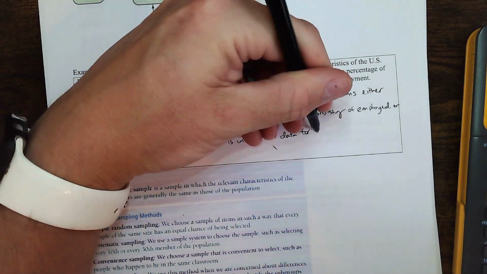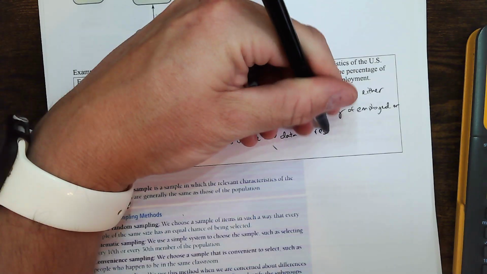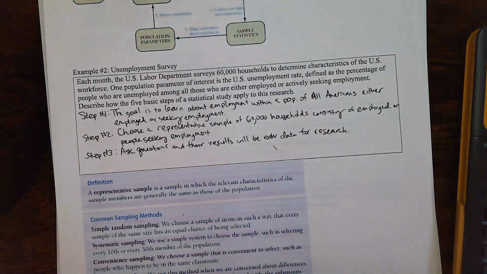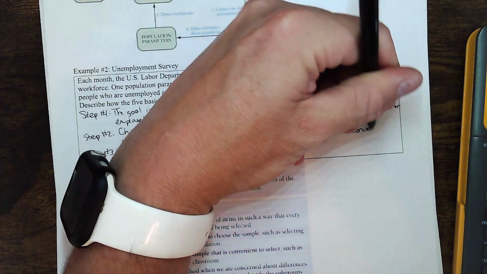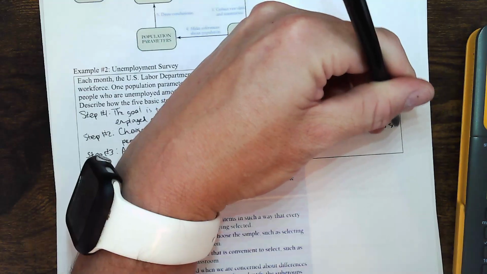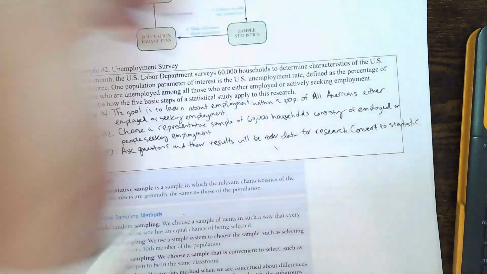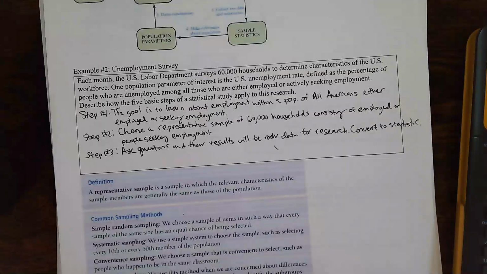And the thing is, with the raw data, you want to convert that to statistics. I'm going to say convert to statistics. So like if 40,000 are employed, then you would say 40,000 divided by 60,000.